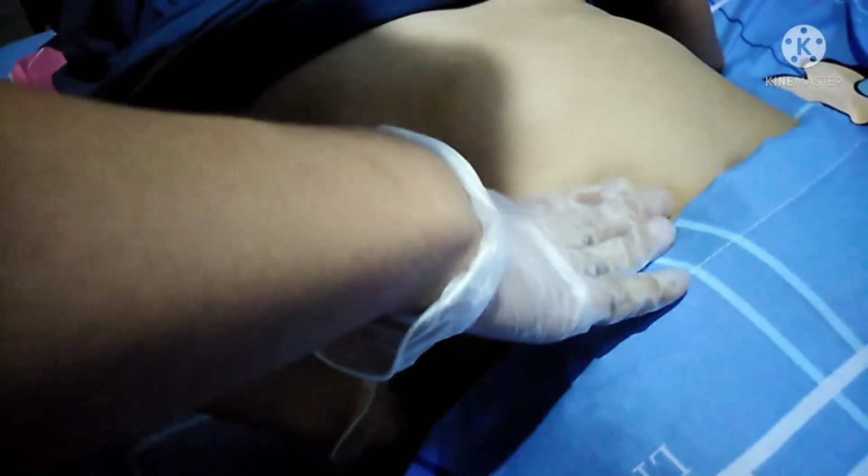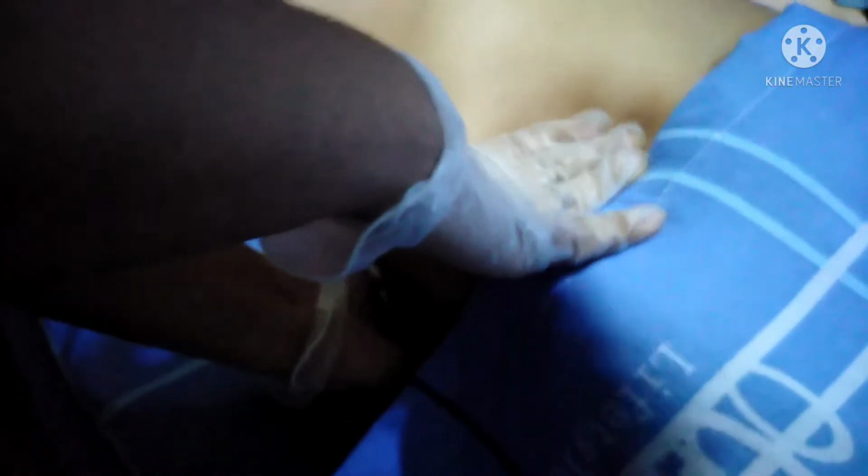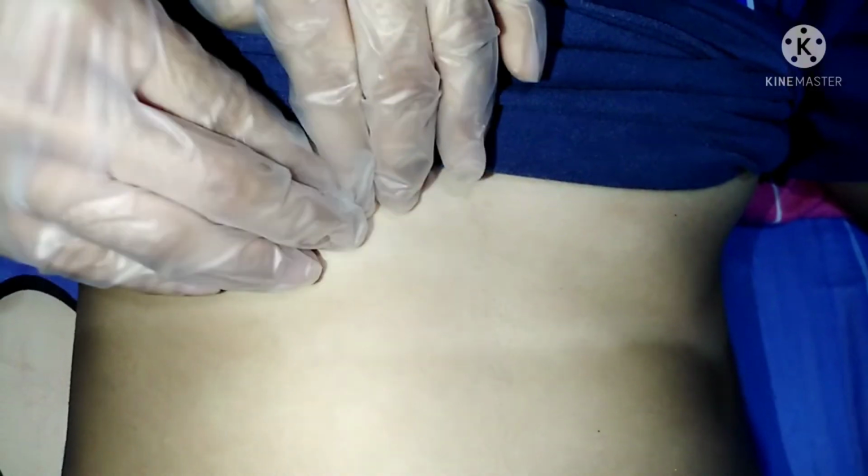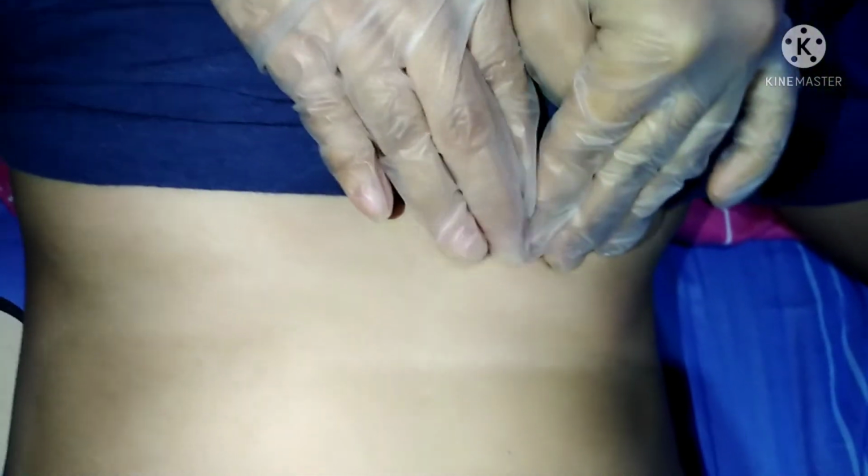Palpate bimanually, stand at the client's right side, then do the palpation for the liver. To palpate by hooking, stand to the right of the client's chest. And here I am palpating the spleen.